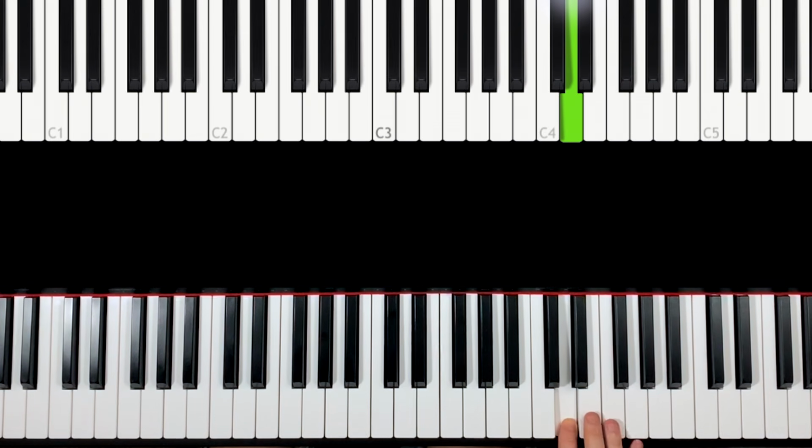Dum, dum. 3, 4, 5. 4, 3, 2, again. 3, 4, 5. 4, 3, 2. Okay, that was the third and fourth part. Let's bring all four together. I played a couple of times, okay? And you can have a look first, and then we play together.